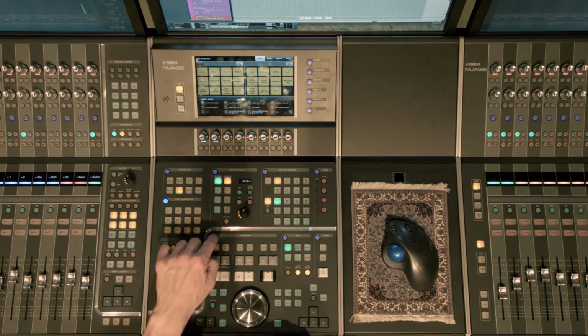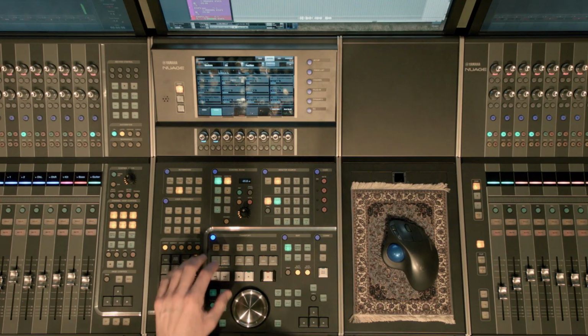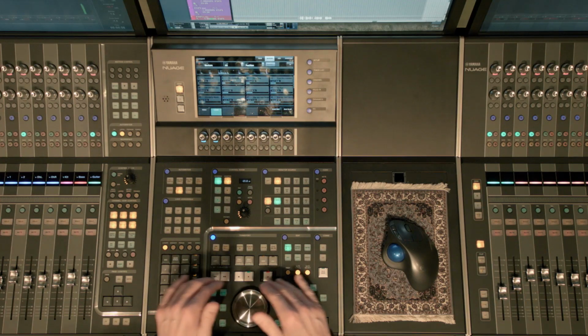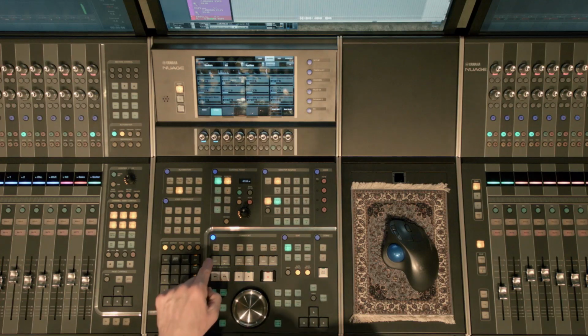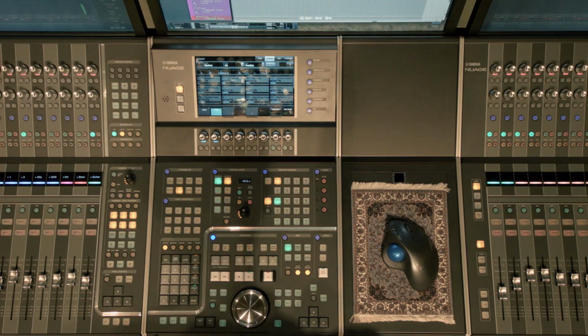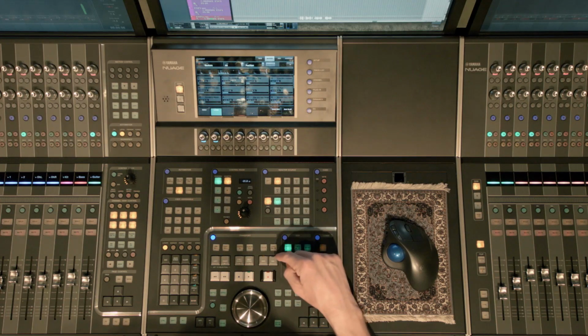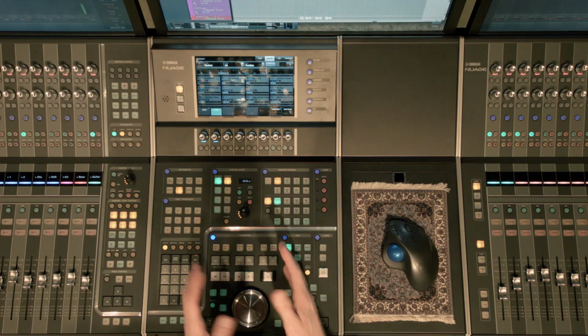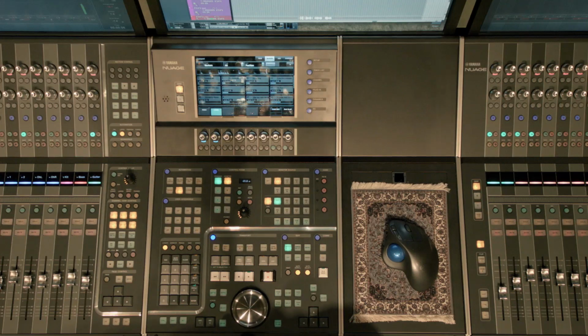We also have a transport section, and again you have full transport control. Here you have left and right marker locators. You have pre or post roll buttons that are physical buttons, so you can quickly get to them. Punch in or punch out. You have your cycle. You have your sync online. Any of these buttons that you would use frequently, they're right there on the surface.